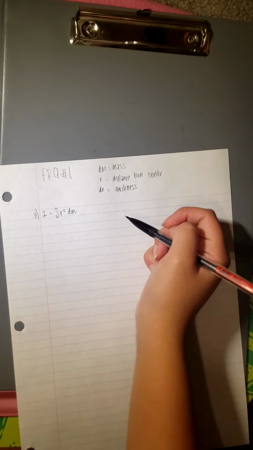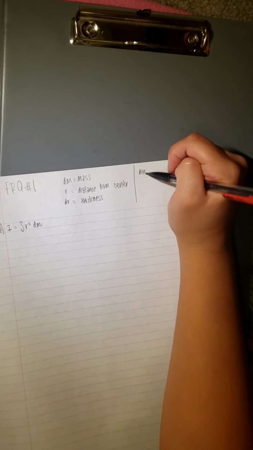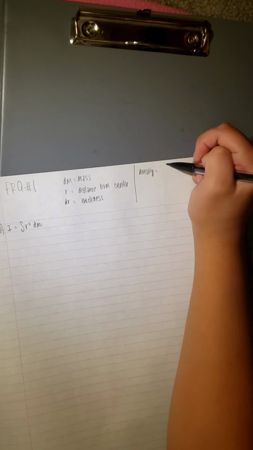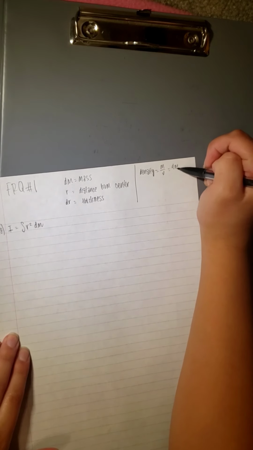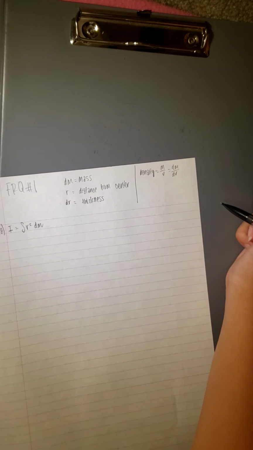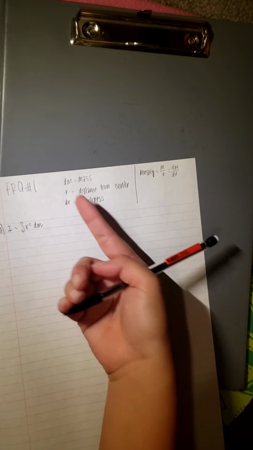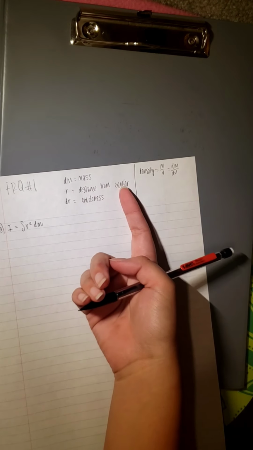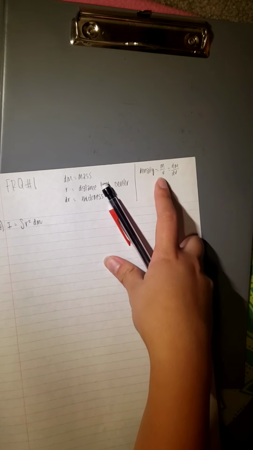And then we also know, dm is our mass, r is distance from center, dr is our thickness, and then we know that density equals mass over volume.